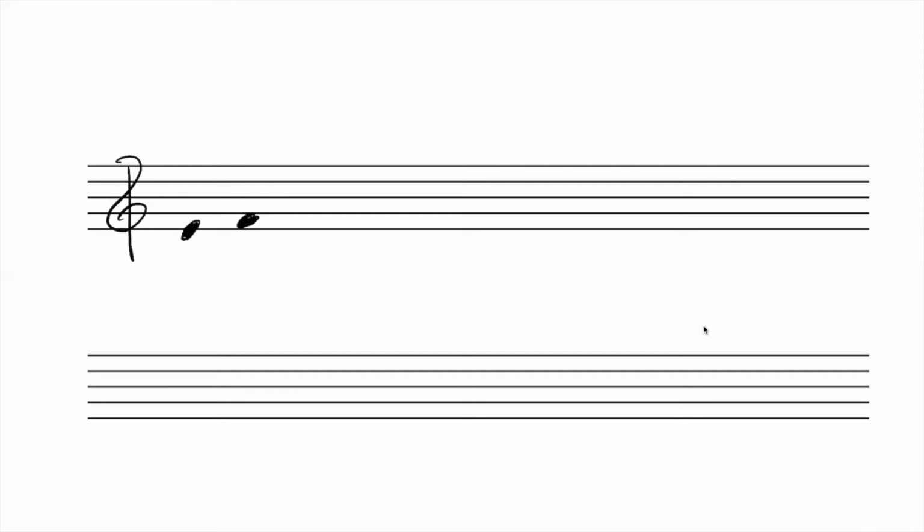How would we label this interval? E to F. You might recognize that as a half step or a minor second. Now let me show you what interval inversion does.